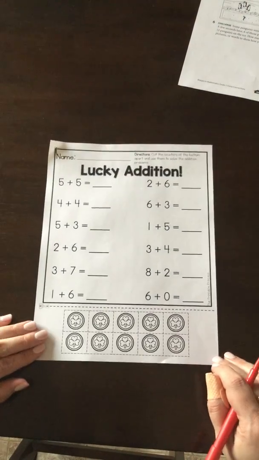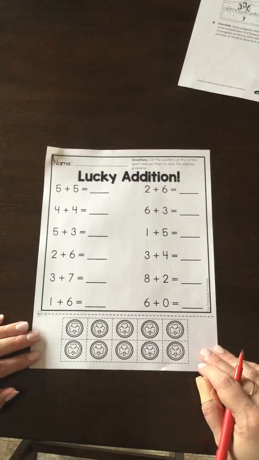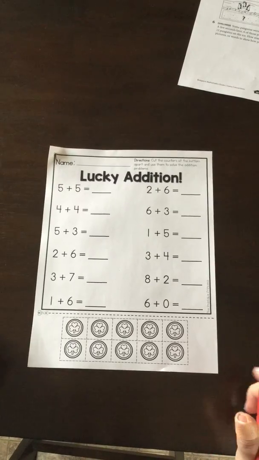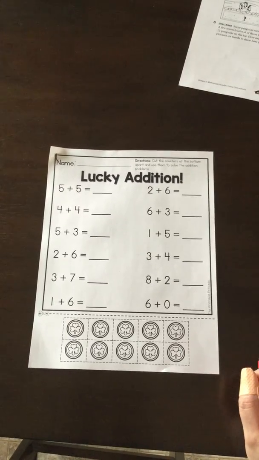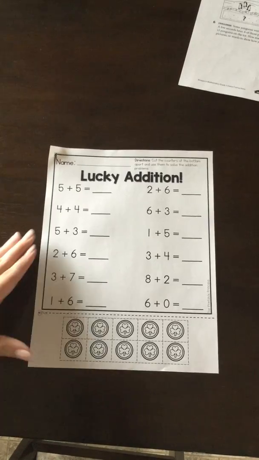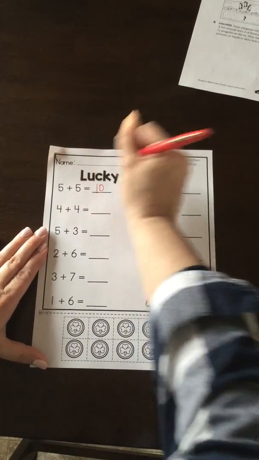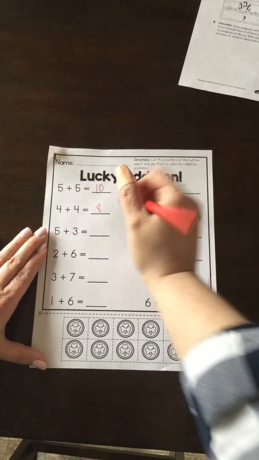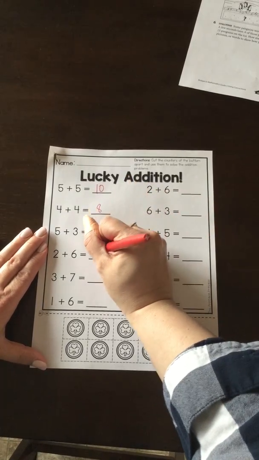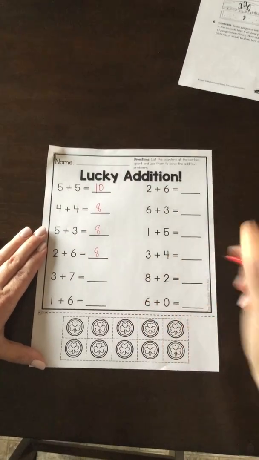The last thing that we're going to do today in math is your lucky addition and subtraction for St. Patrick's Day. I'm going to go pretty quickly down here because you guys are just checking your answers. So 5 plus 5 is 10. 4 plus 4 is 8. 5 plus 3 is 8. 2 plus 6 is 8.